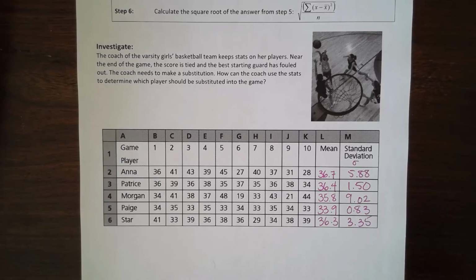So if we look at the means, it looks like Paige has the lowest field goal percent. So based on mean, she might be a really less than good pick to go up and make the foul shot for the end of the game. Okay? And it looks like Anna has the highest field goal percent. So she looks like she'd be a really good candidate for this substitution.